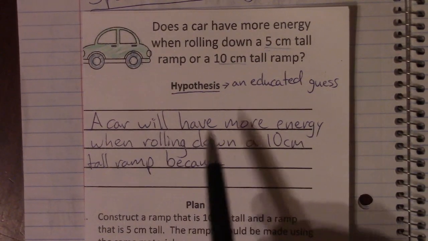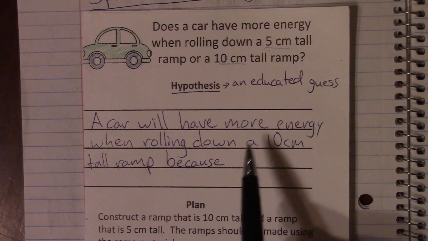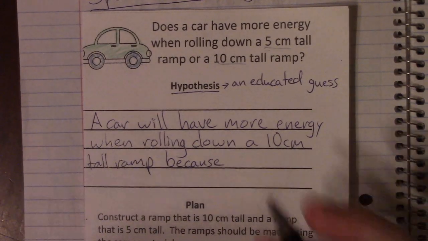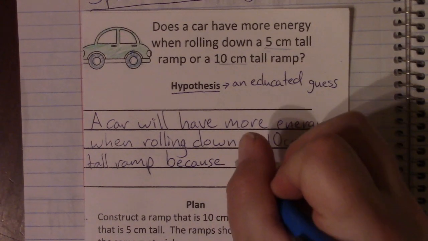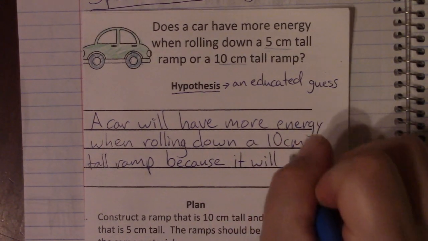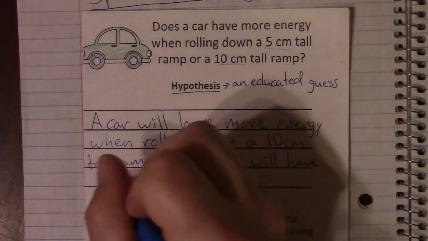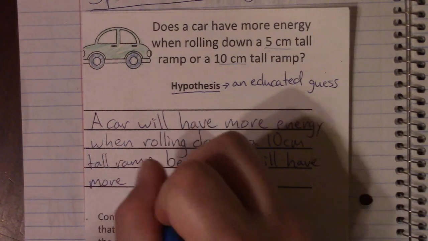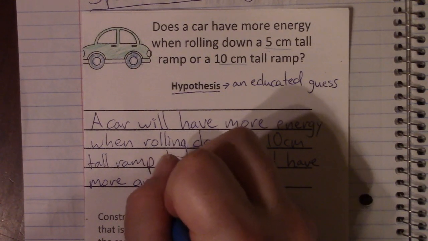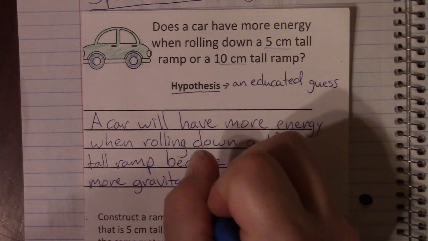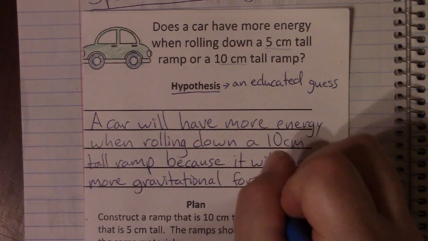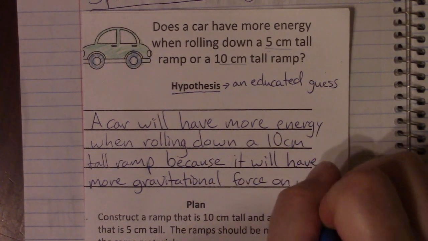That'll explain why I think this. So a car will have more energy when rolling down a 10 centimeter tall ramp because it will have more gravitational force on it, right?